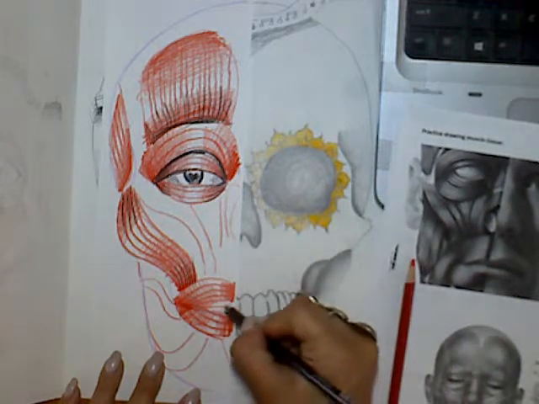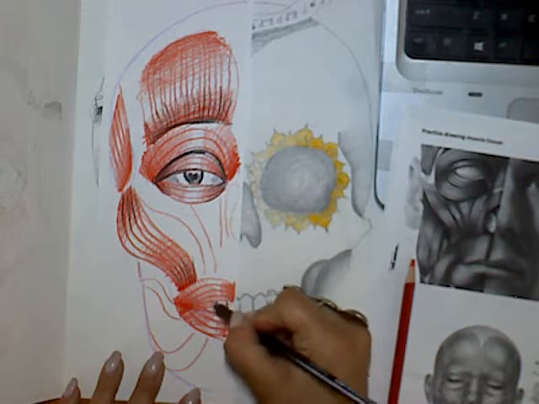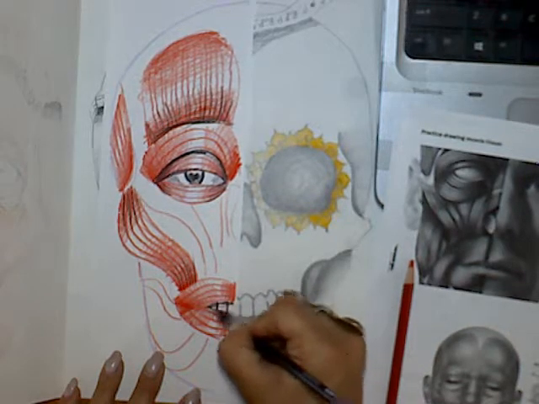If you wanted to show a little bit of a tooth, you can actually just copy the teeth underneath, or you can have your lips closed. It's up to you.